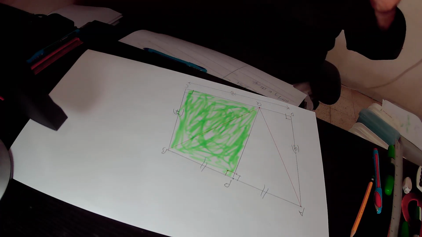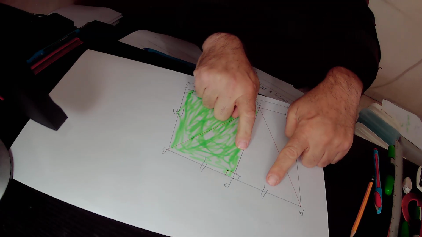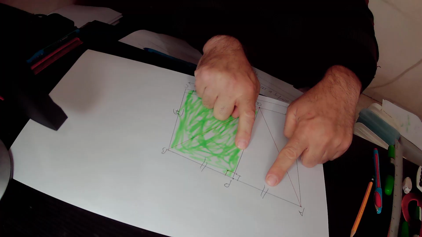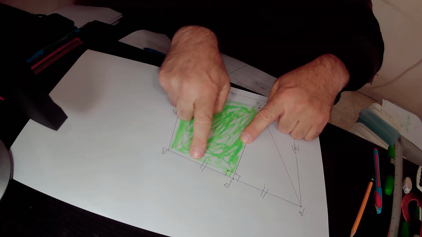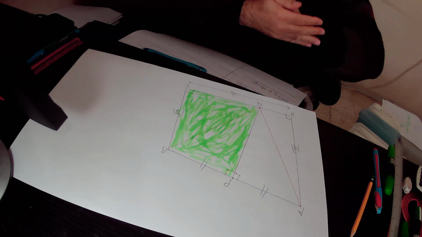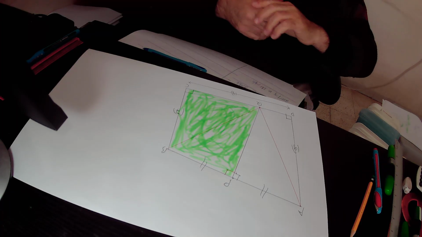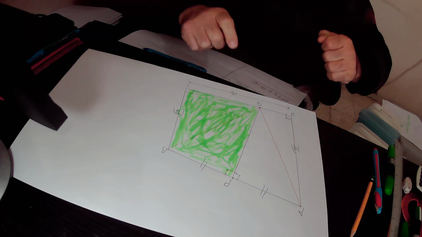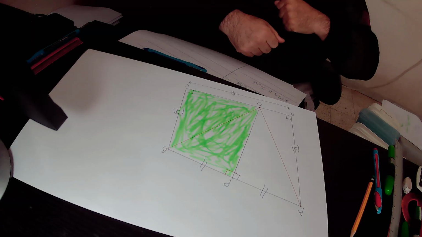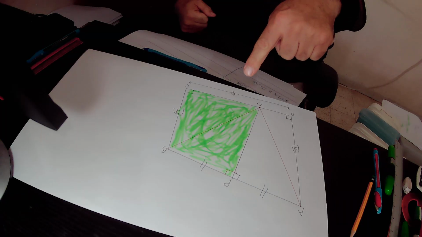Therefore, those two right triangles are congruent according to the side-angle-side rule. And for the fact that those two triangles are congruent, we know they also have the same areas. That is to say, the area of the right triangle APQ equals the area of the green triangle PBQ.